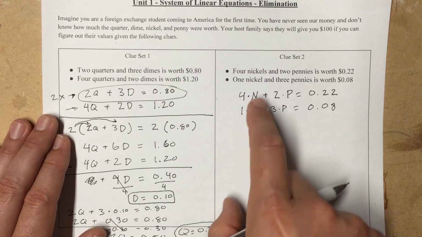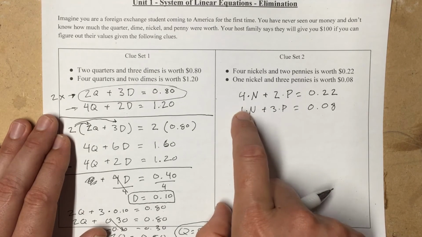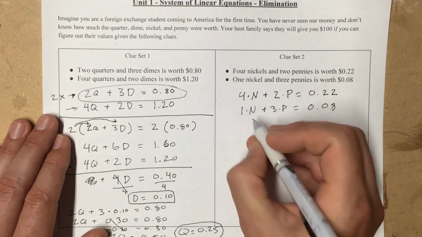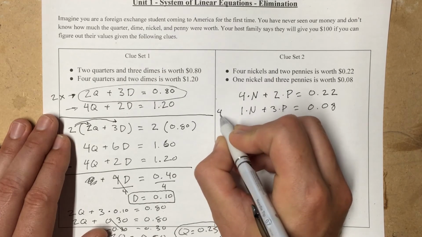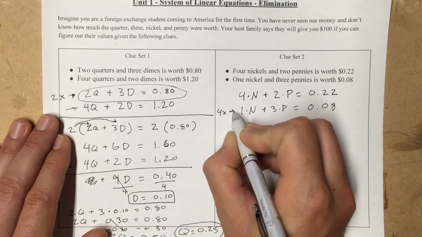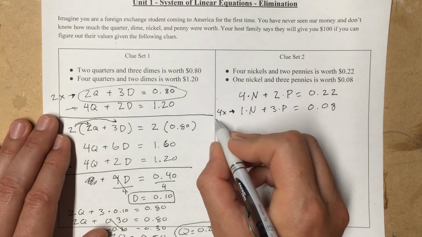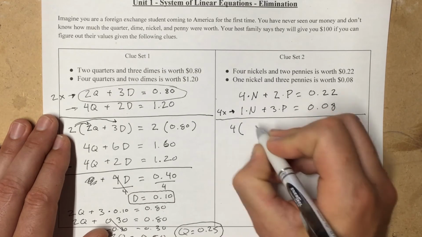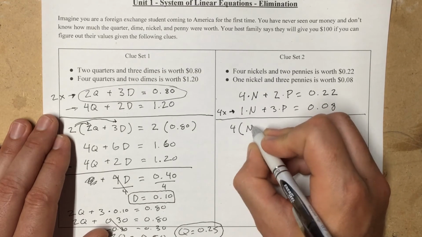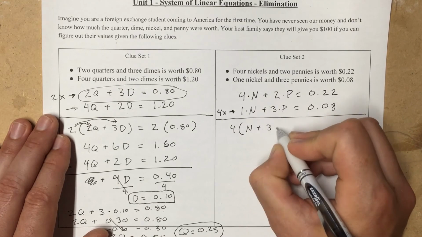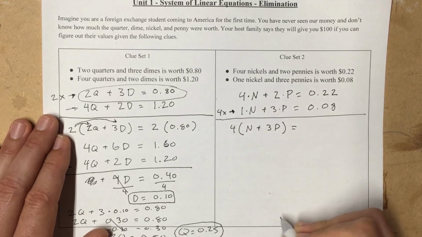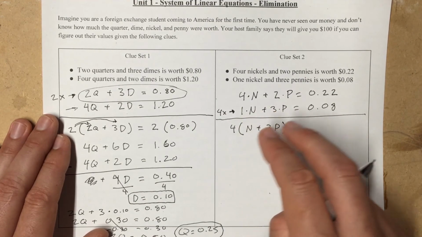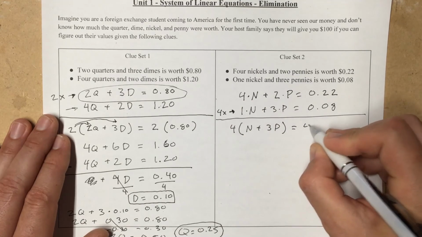But an easier way, since I have 1n, if I multiply this line by 4, then that will give me the 4n. So I'm going to take this line and go 4 times bigger, and I'm going to do that work right under here. So if I go 4 times, I'm going to change the 1n to just an n plus 3p equals. Now I'm going to do the same thing. Since I multiplied this side of the equals times 4, I need to multiply that side times 4.